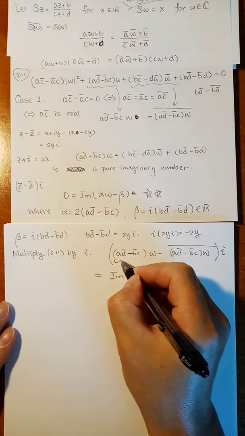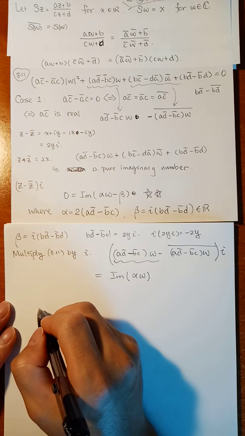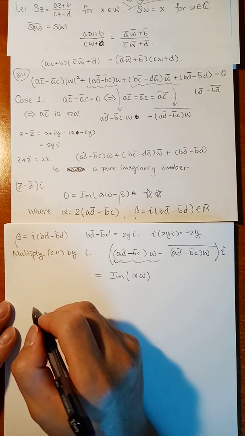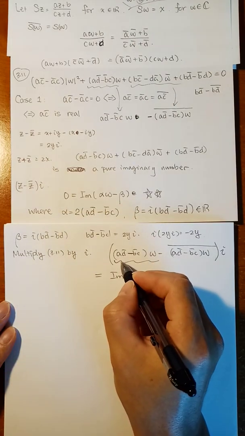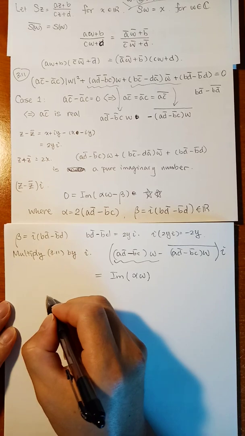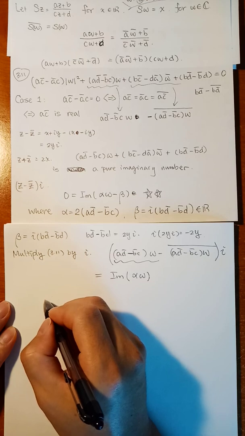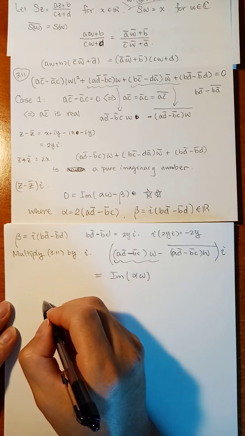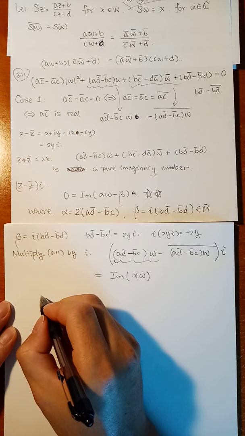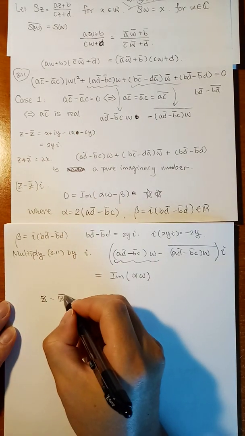For example, we use alpha, beta, W, Z. Let's use Z. If you call this Z, this is minus Z bar.